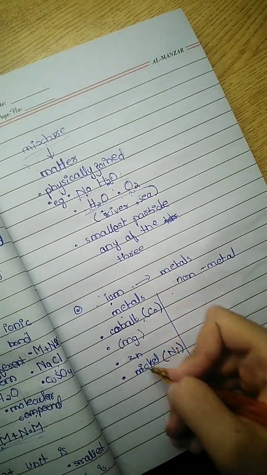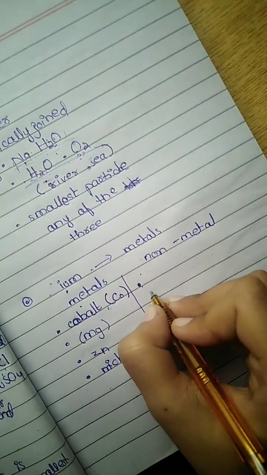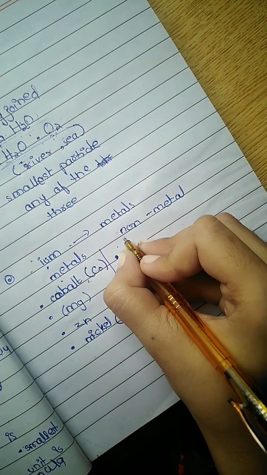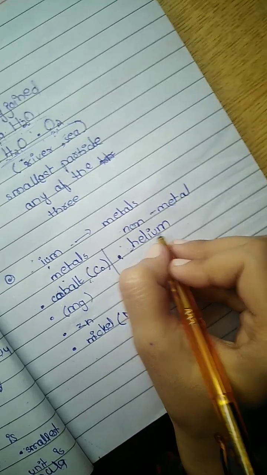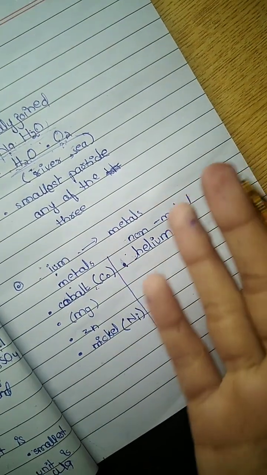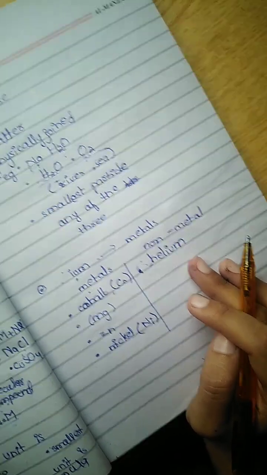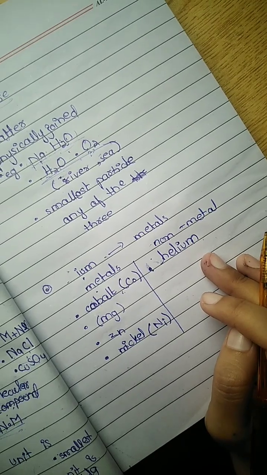Now these are the types. But in non-metals, the only element that does not follow this theory is helium. It has IUM at the end, but it's a non-metal. So some elements do not follow the IUM theory, and you should memorize these elements.